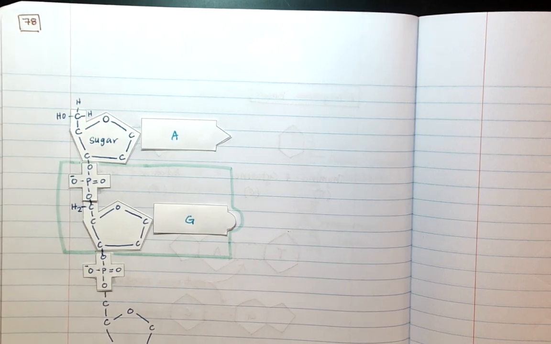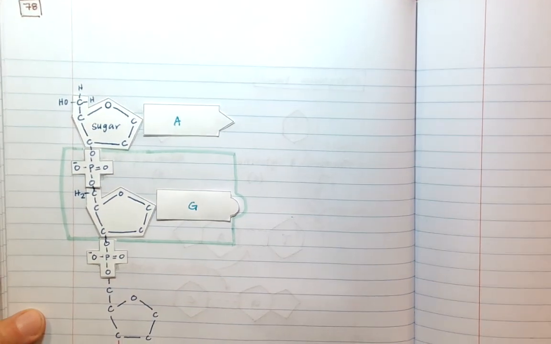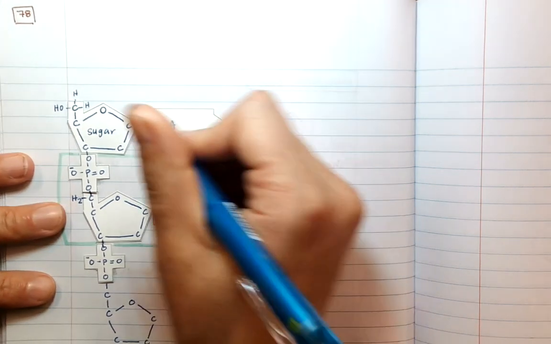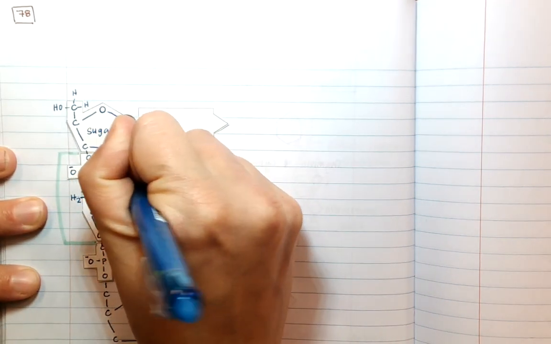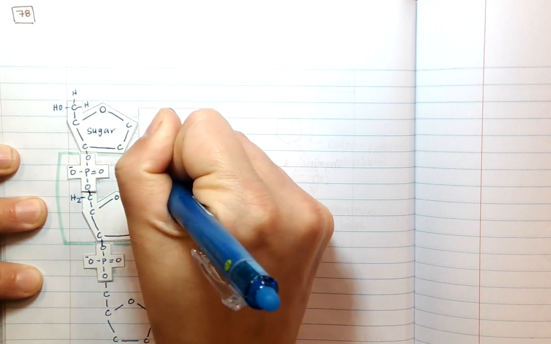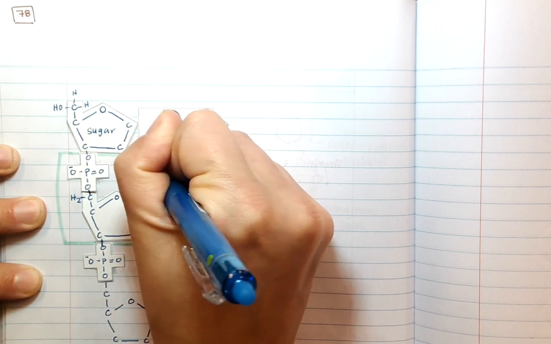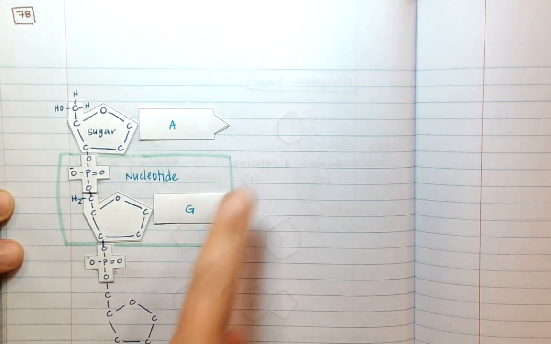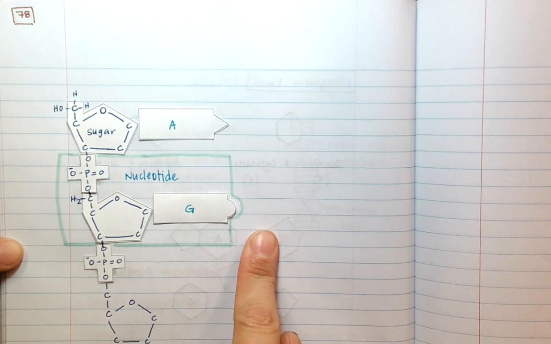So what I've just drawn here, this box, is surrounding a nucleotide. So this is one nucleotide.